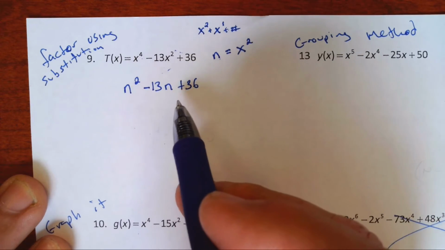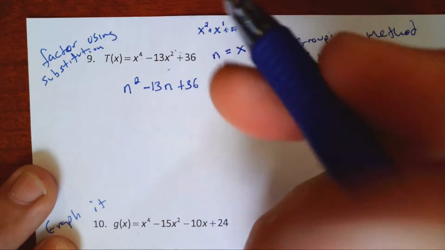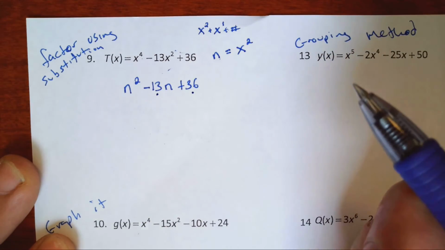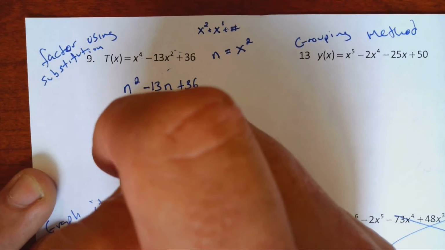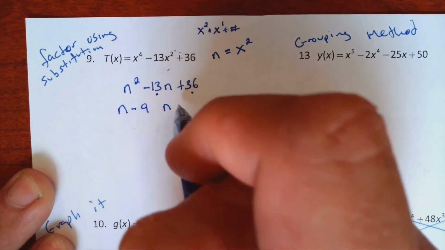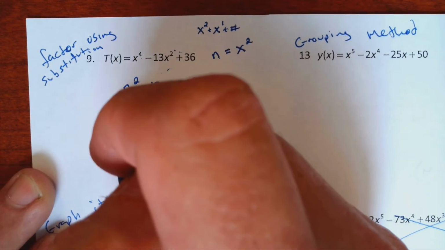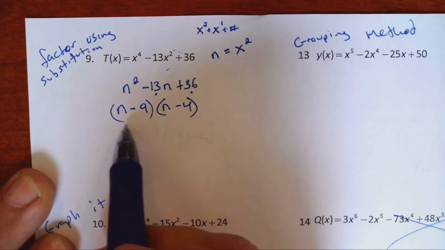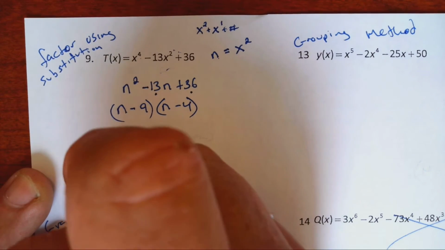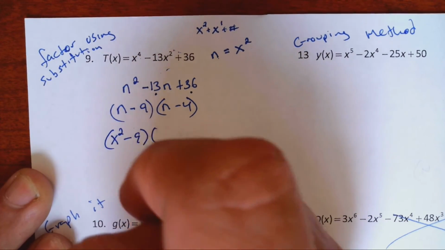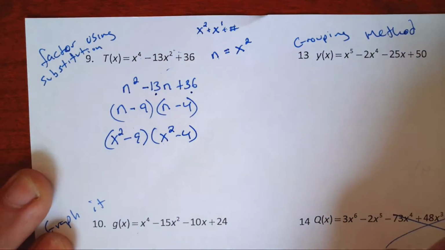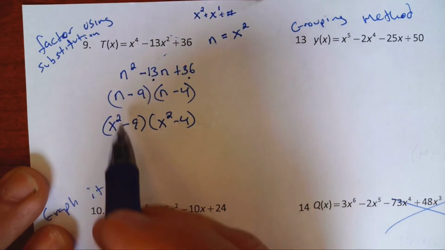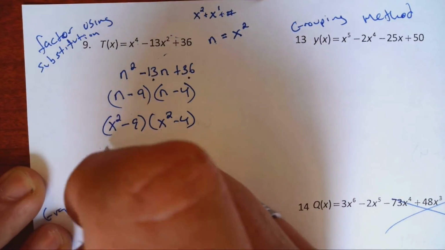So now that we have this here, we can factor it. What multiplies to 36 that adds up to 13? It would be 9 and 4, right? So we're going to say n minus 9, n minus 4, because this is a negative. Now that we got it factored, we want to go back in and put our x squareds back. So I'm going to say x squared minus 9, x squared minus 4. And from these two binomials, now you're at just solve by square root time. This is a great spot.